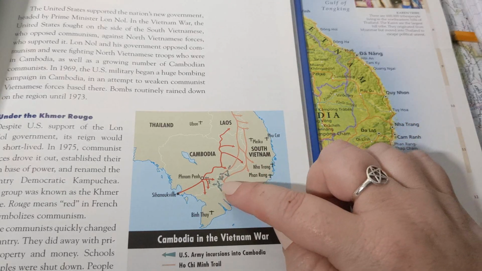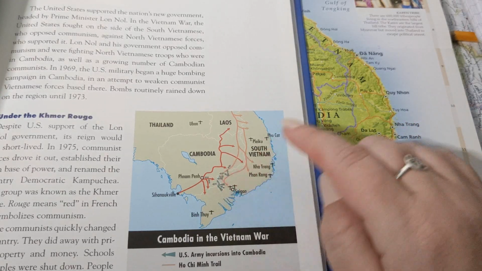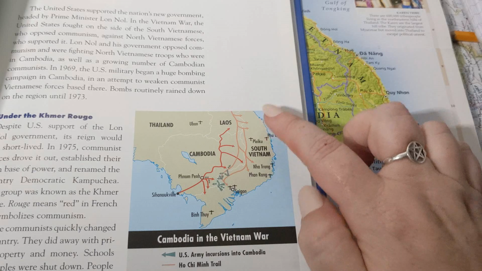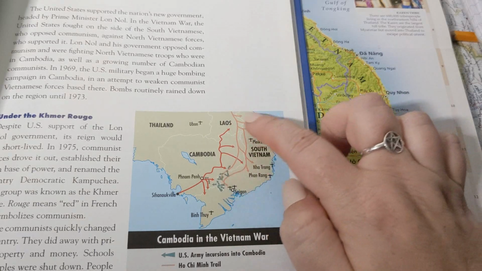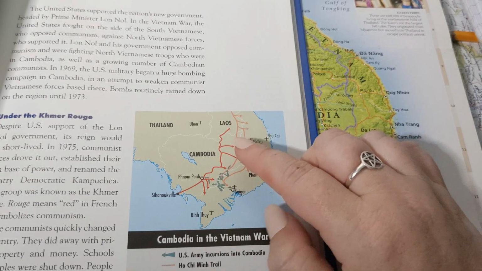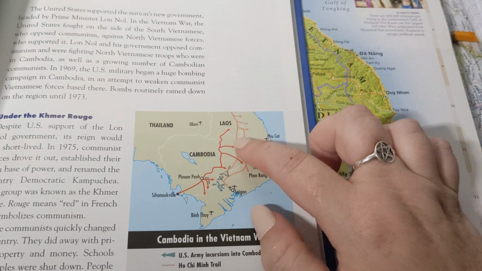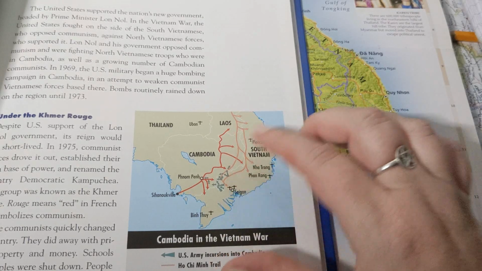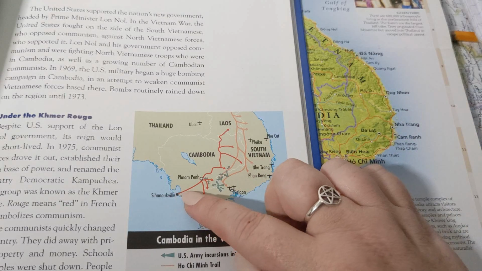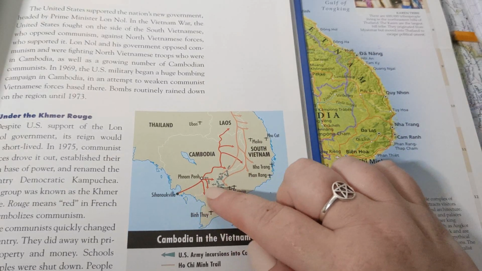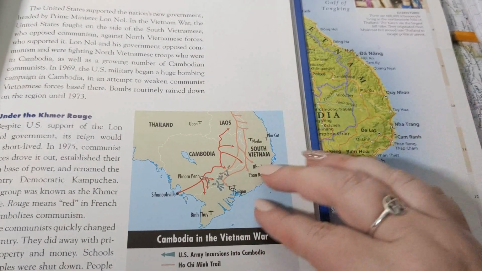So let's see, you can see all the times the United States moved in. The Ho Chi Minh Trail would be the southern Vietnamese trails, and then the, right? No, that's the northern Vietnamese trails. Hello, Ho Chi Minh Trail. And the Sihanouk Trail would go from Sihanoukville here up into these territories.